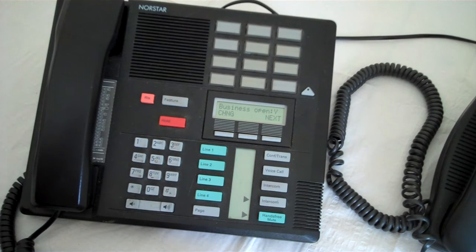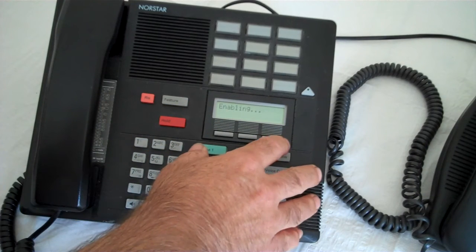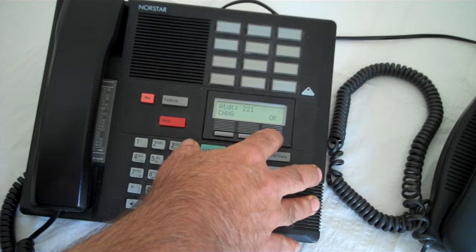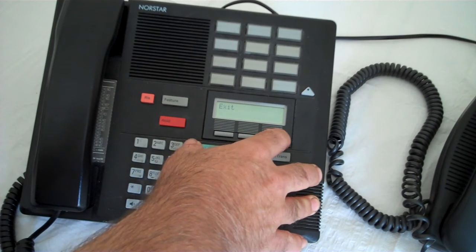The next question is business open, yes or no. And the next question after that is answer lines, yes or no. So we're gonna play with each one of these, and I'll show you what the effect is. And I think you're gonna see what I'm talking about. The effect is actually quite powerful.